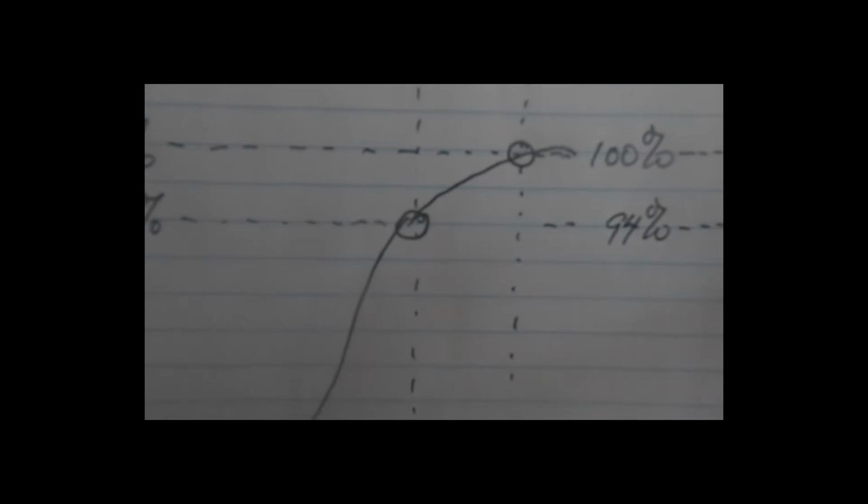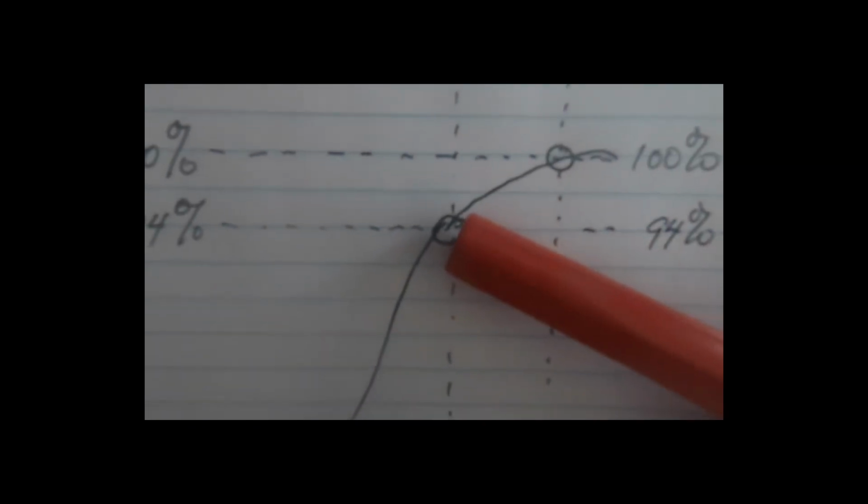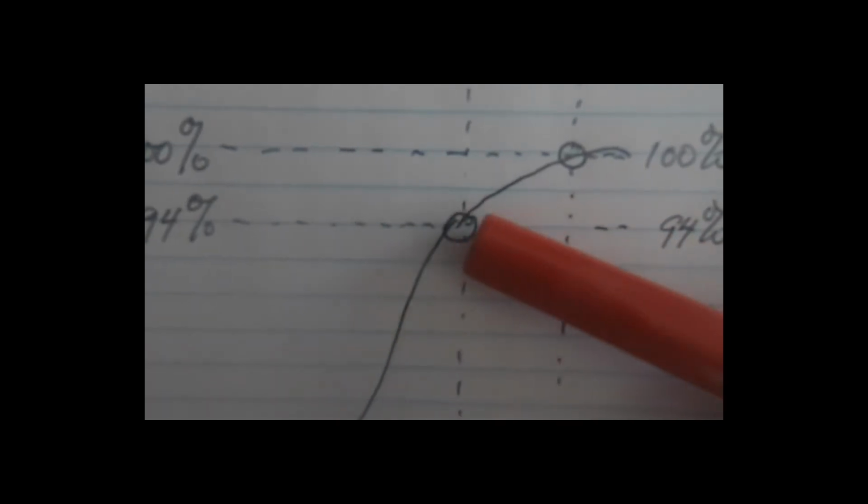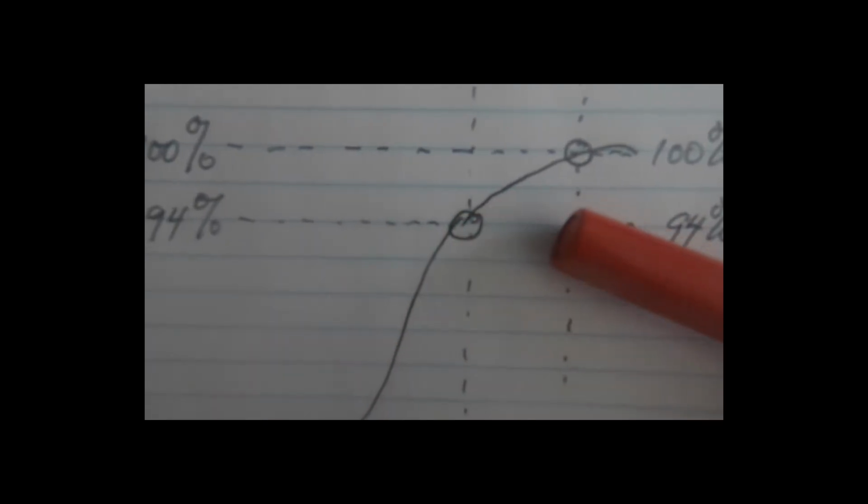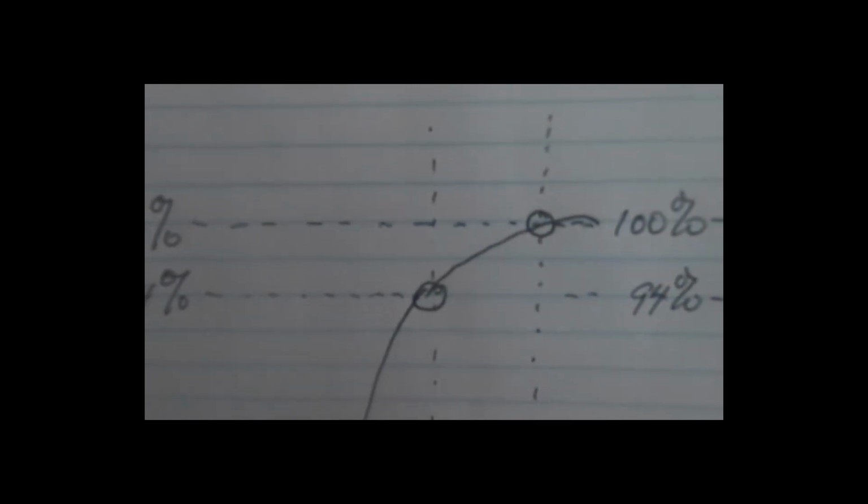So this dotted line is 80 and this dotted line is 97, meaning that's the normal range of the blood pressure in your arteries. And if you look at 97, we usually should have saturations close to 100%, right?